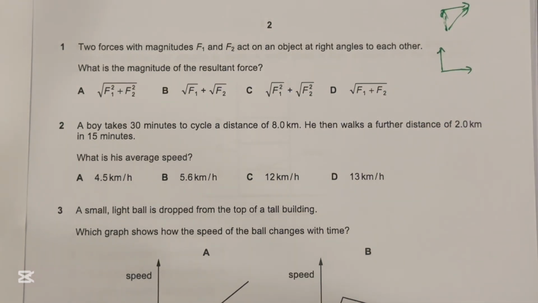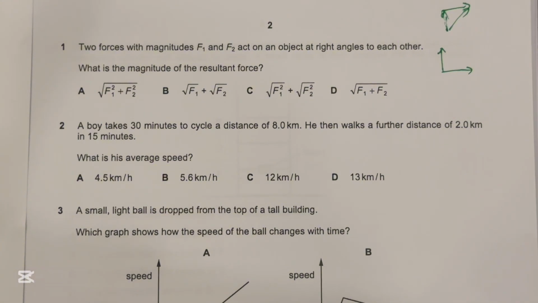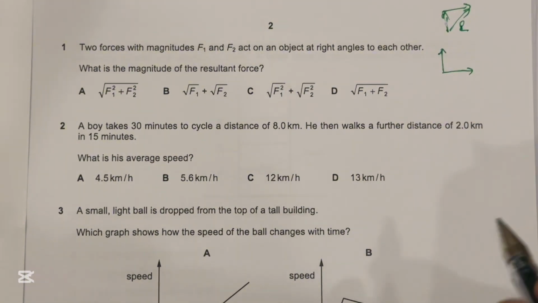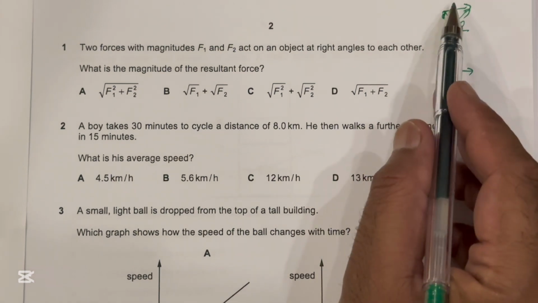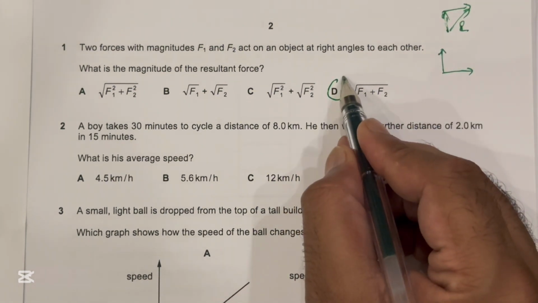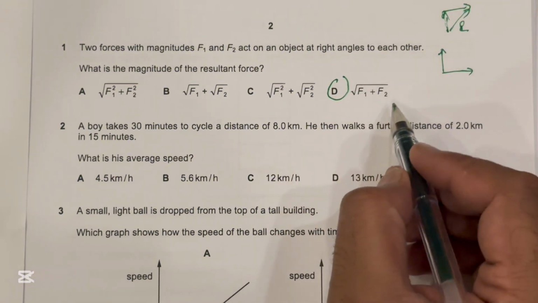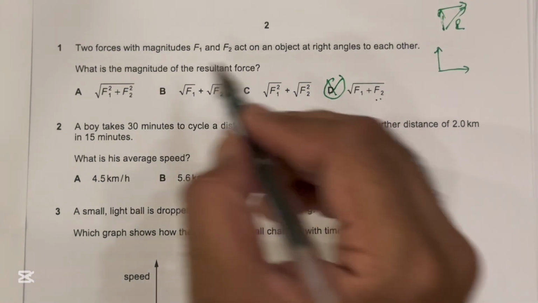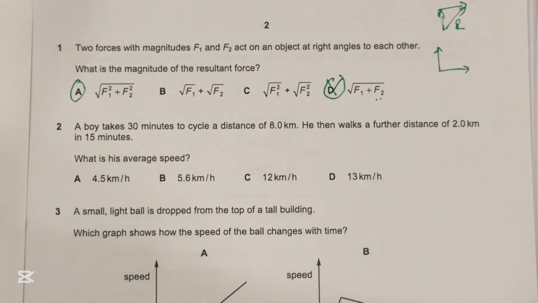So you can clearly see that we can apply the Pythagoras theorem. This is the hypotenuse, the resultant, and you can find it by applying hypotenuse squared is equal to base squared plus perpendicular squared. Option D is carrying F1 plus F2. No, not option D, but option A, that is carrying F1 squared plus F2 squared. So this is the right choice.